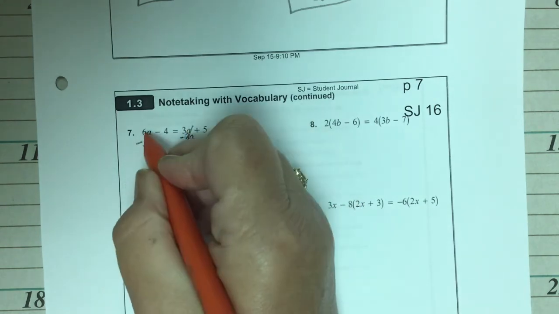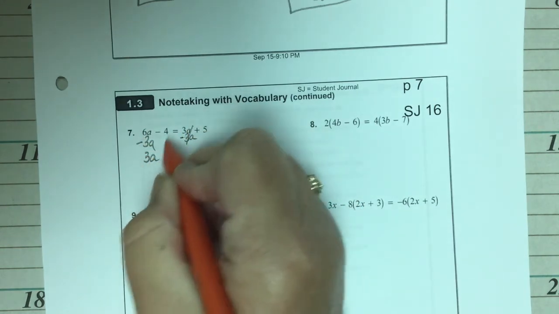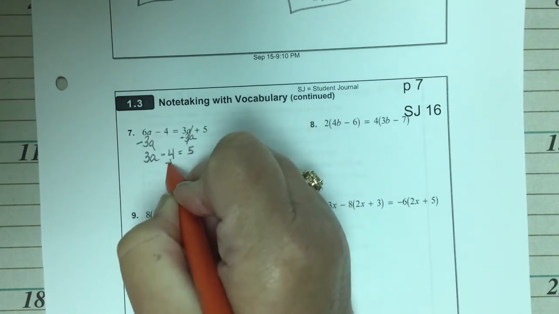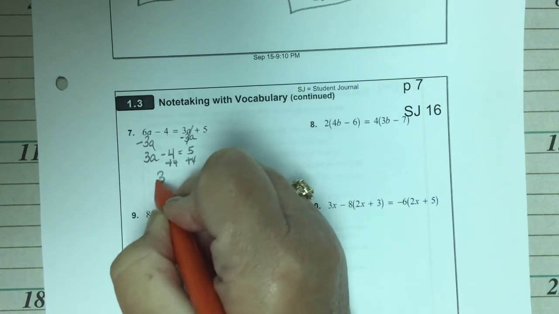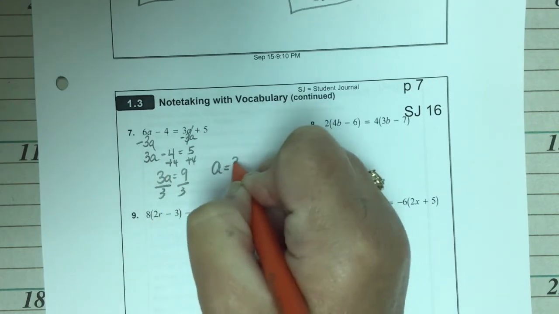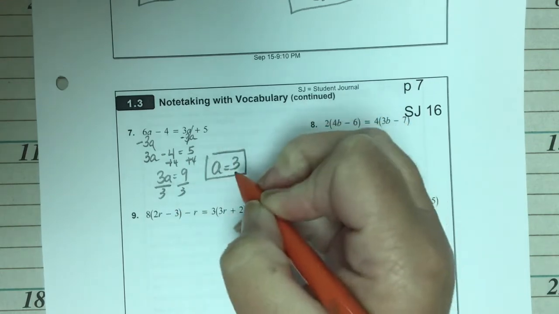3a minus 3a goes away. 6a minus 3a is 3a. Bring down minus 4 and bring down 5. Add 4 to both sides. 3a equals 9. Divide by 3. A is 3. Specifically, the answer is 3.